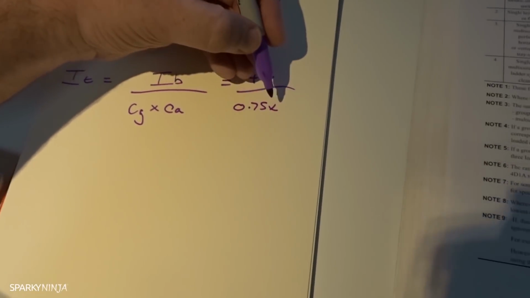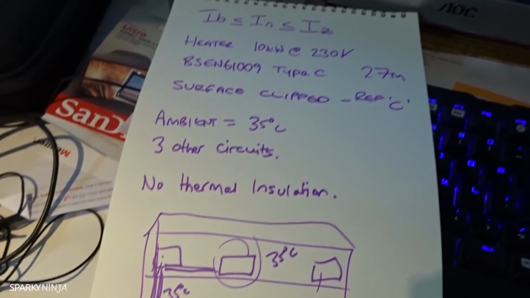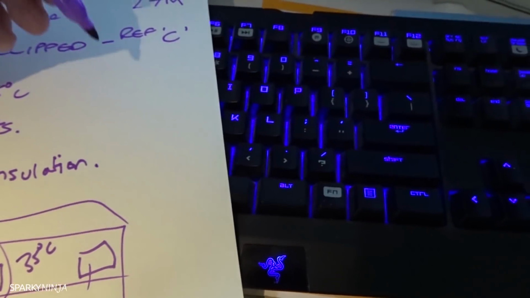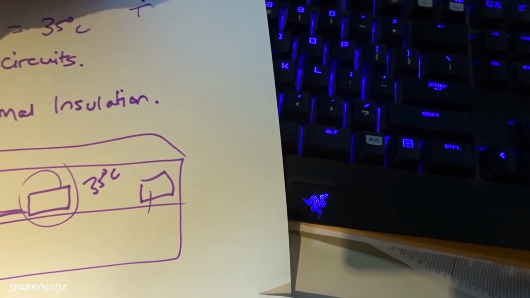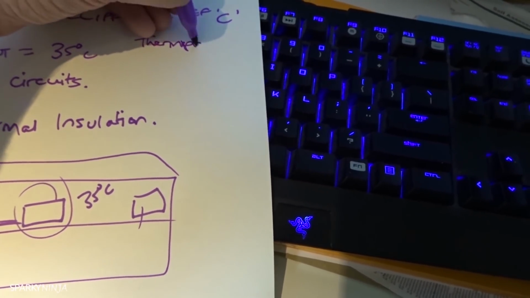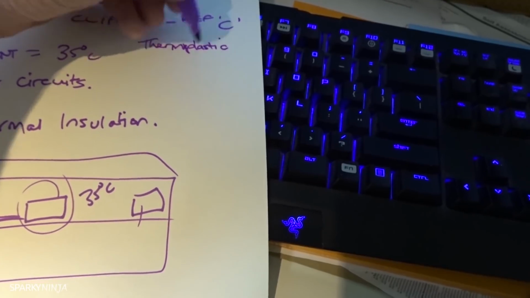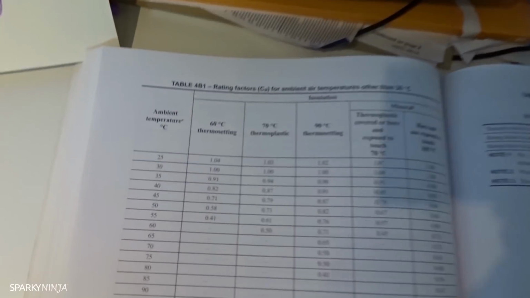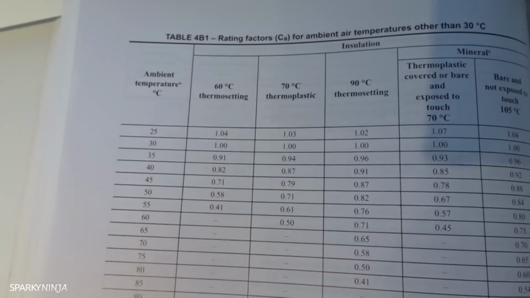0.75 times CA factor, ambient temperature is 35 degrees. Something we've not actually said here is if the cable's thermoplastic or thermosetting. So let's just put it as thermoplastic, 70 degree C. That's important because we need that in our CA table, table 4B1.